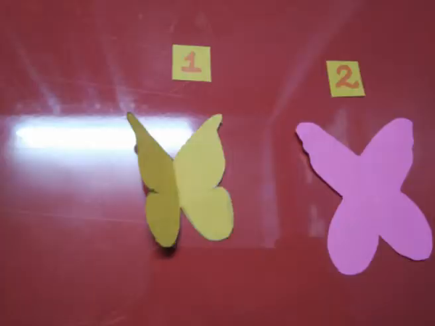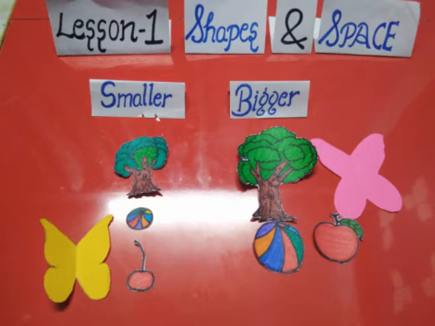The next pair is a pair of butterflies. Here we have one yellow butterfly and another pink butterfly. So can you tell me which one is smaller and which one is greater? Yes, the yellow one is smaller than the pink one. So like this, according to size, we can tell which is bigger and which is smaller.